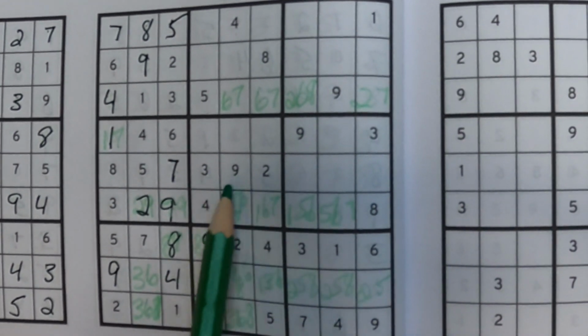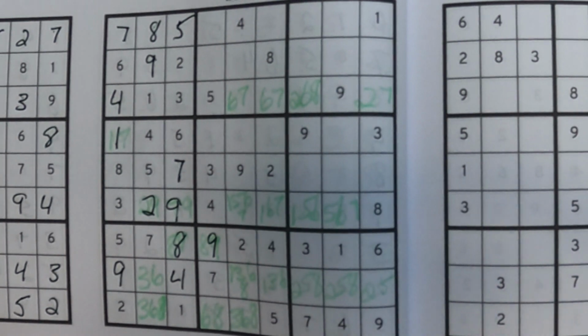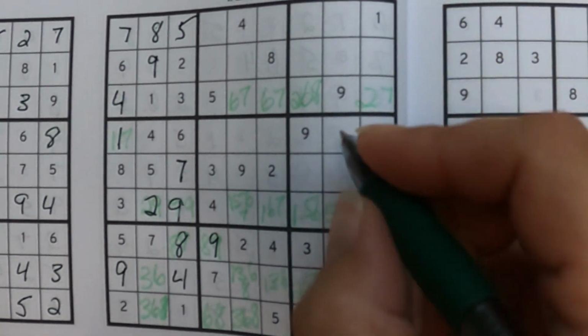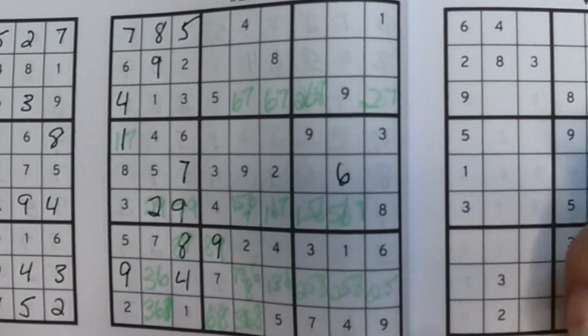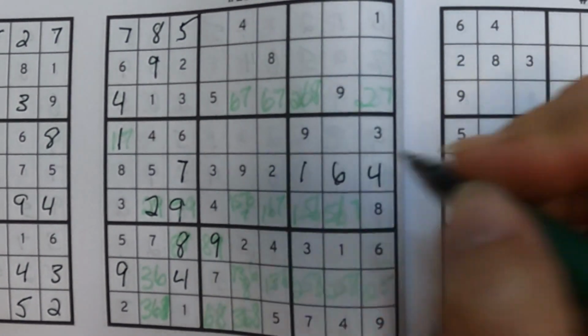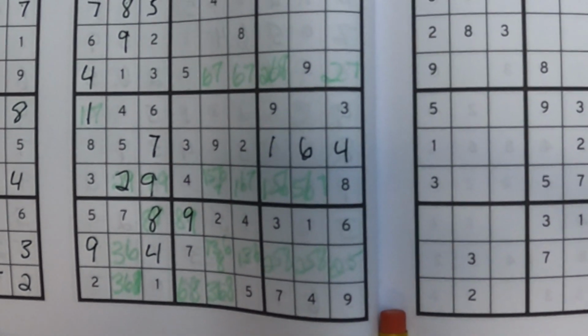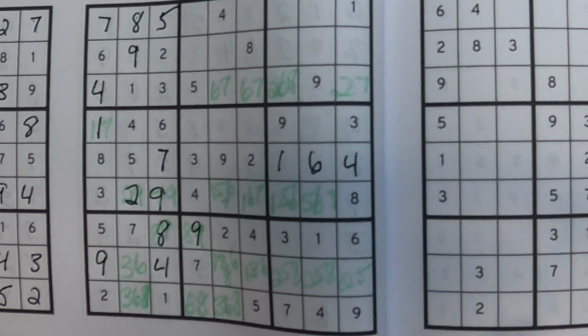For this row, we're missing 1, 4, and 6. We've got a 1 and 4 here, so this is our 6. A 1 here, so 4, 1. Let's see if that helps us out at all.